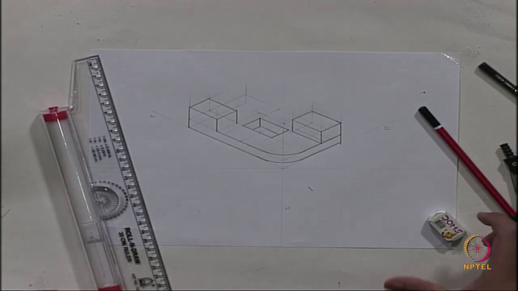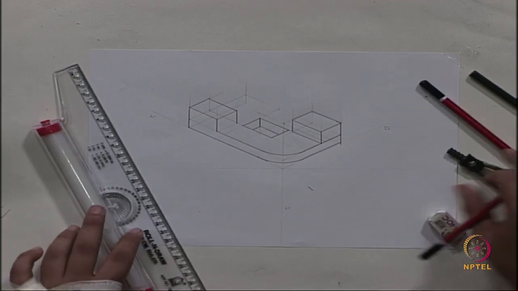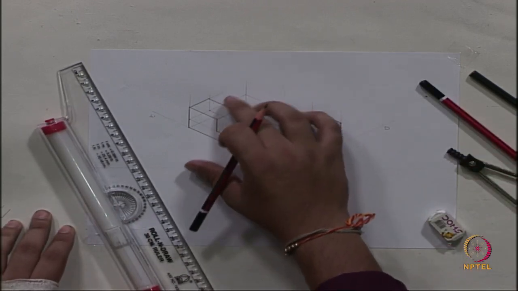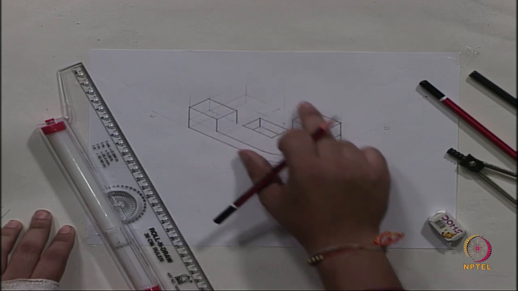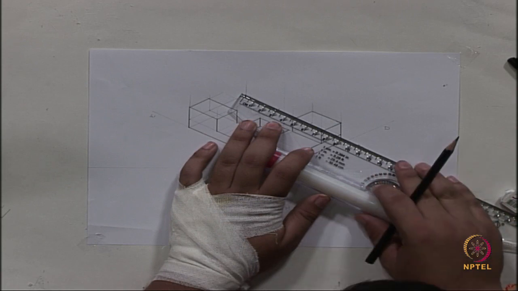Similarly, we will use the 4 center method for the rear fillet. Since the top part of the rear fillet is visible, we need to draw only one arc. I will first draw the rhombus of 40 mm length.